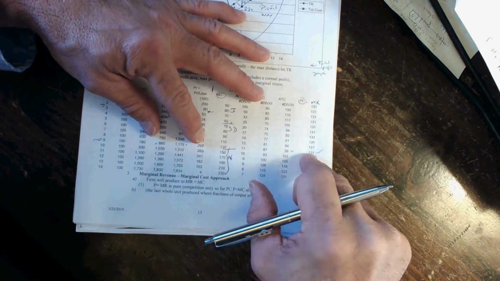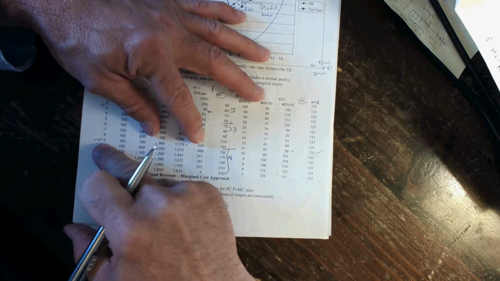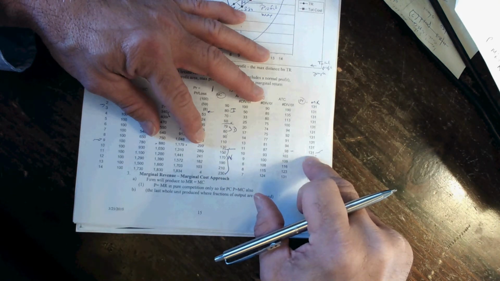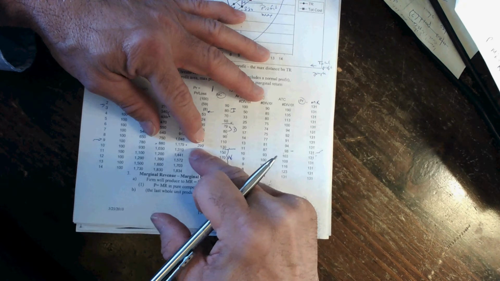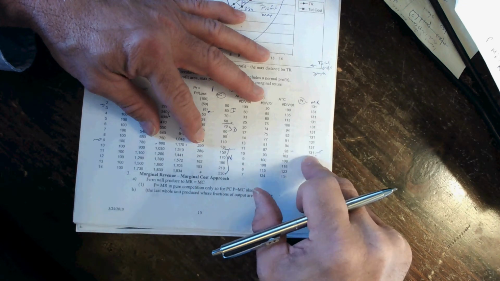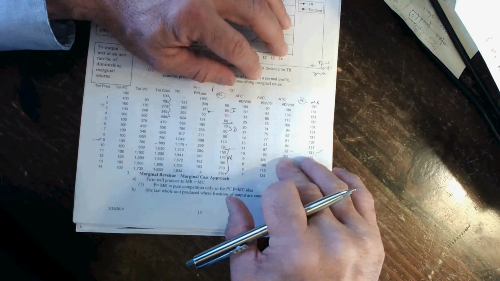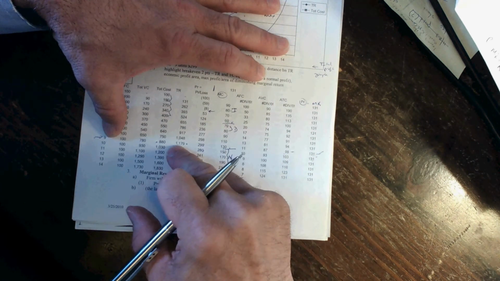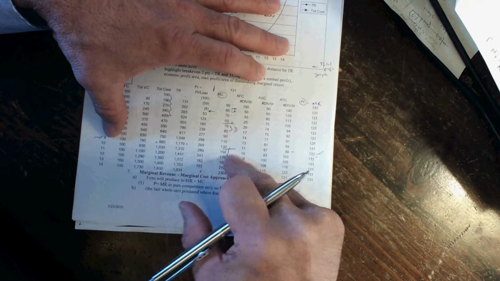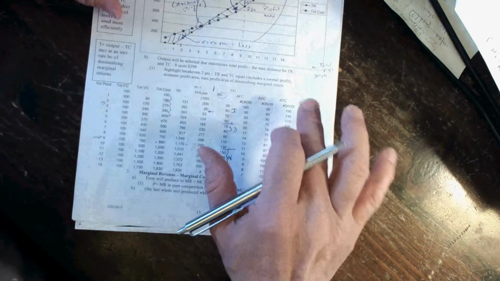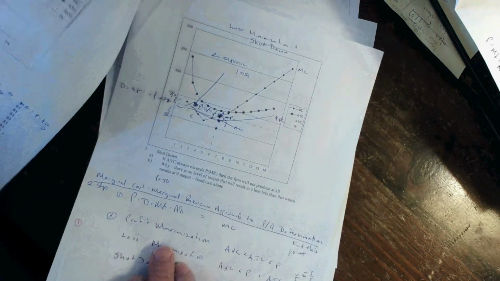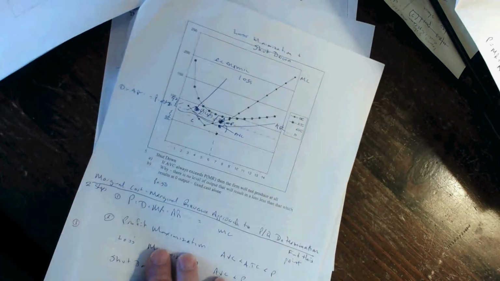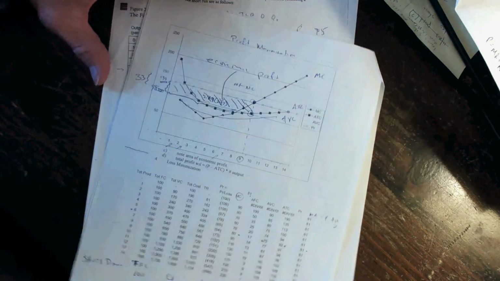So this firm would make 9 units of output, sell it at 131. Its total profit would be 131 minus average total cost of 98 times 9 units would give you a profit of 299. Or you could take total revenue minus total cost and get 299. We're going to use the marginal revenue, marginal cost approach to determine output. Okay. So graphically, it looks like this.